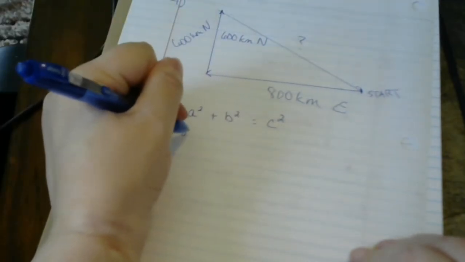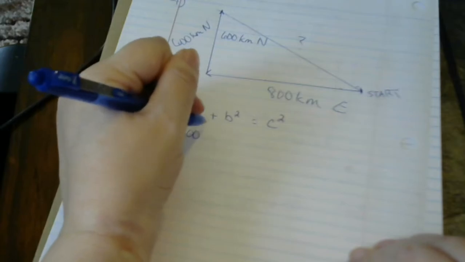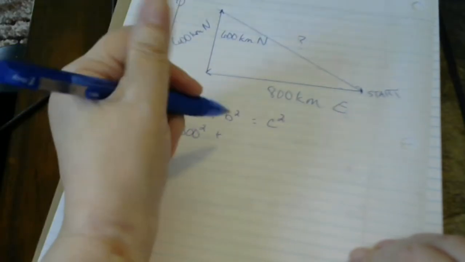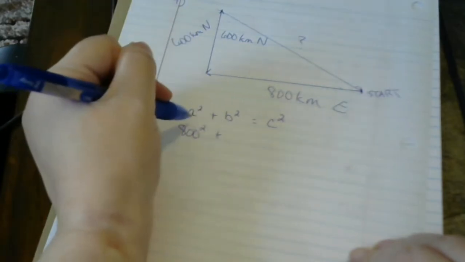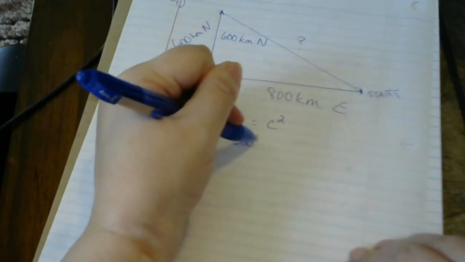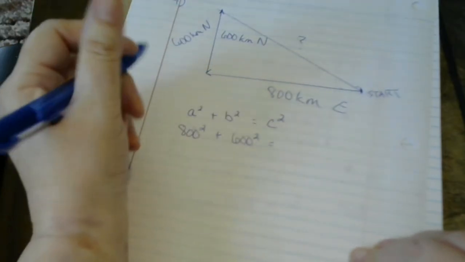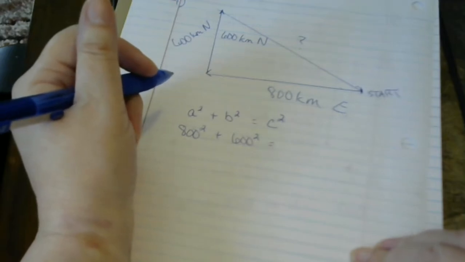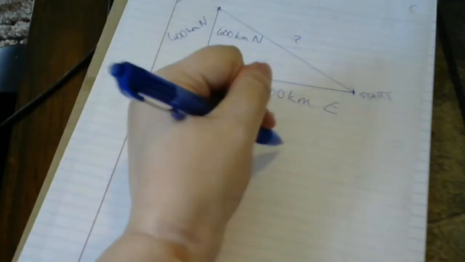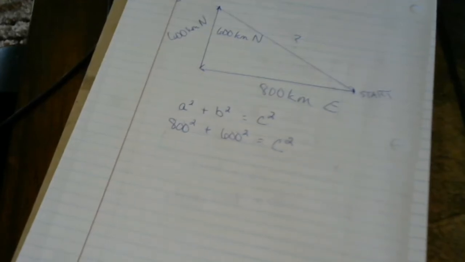So let's make 800 a, and you have a square, so it's going to be 800 squared, and b is going to be 600 squared, and then your c squared is going to be your answer. So that's how you're doing the Pythagorean theorem.